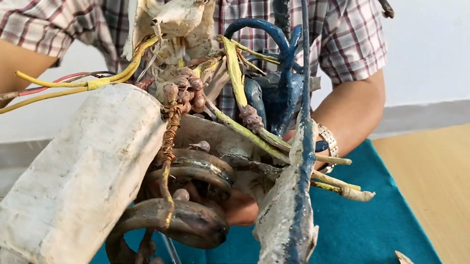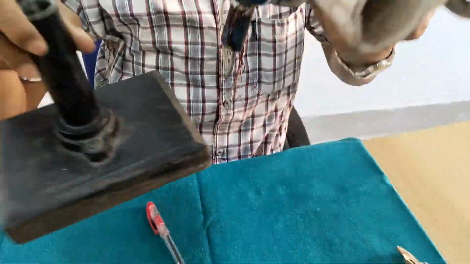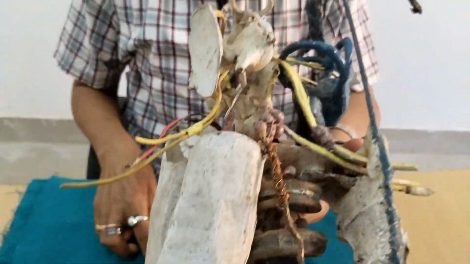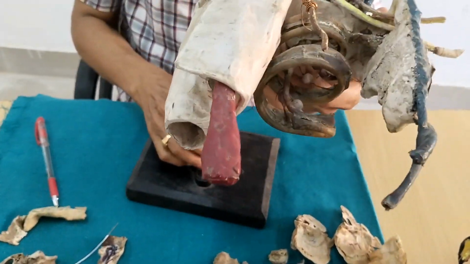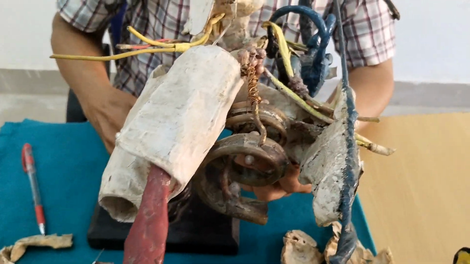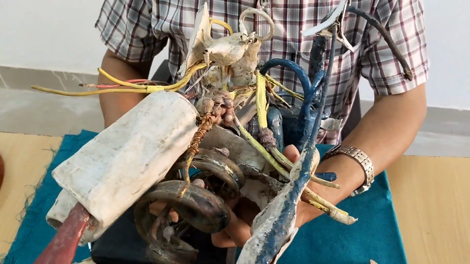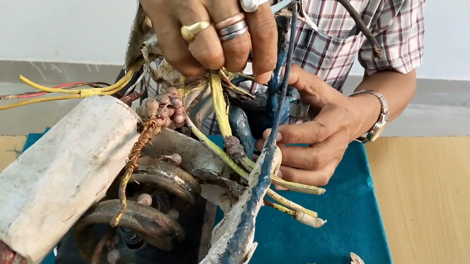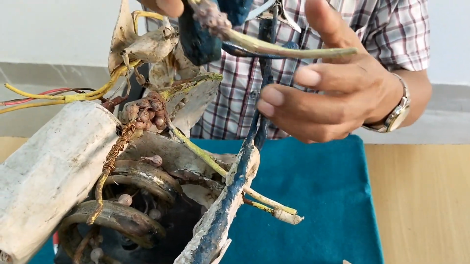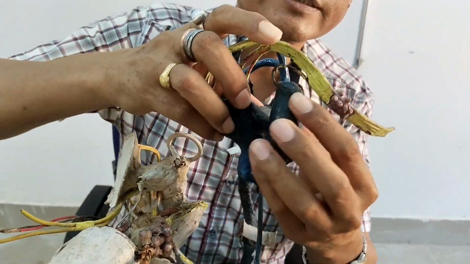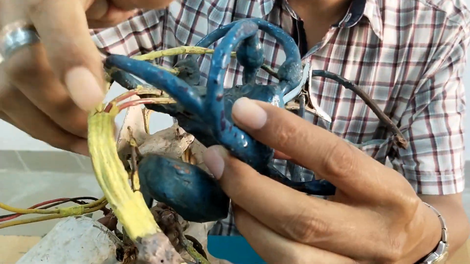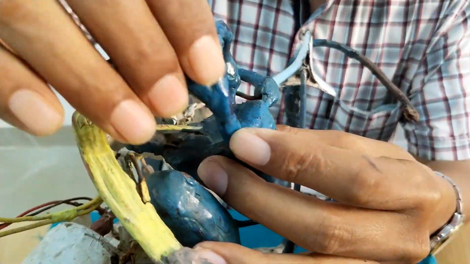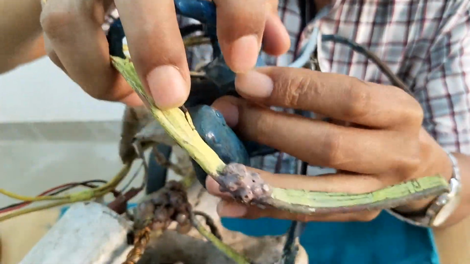This is the saccule, and this is the utricle. The utricle is connected with the semicircular canals.